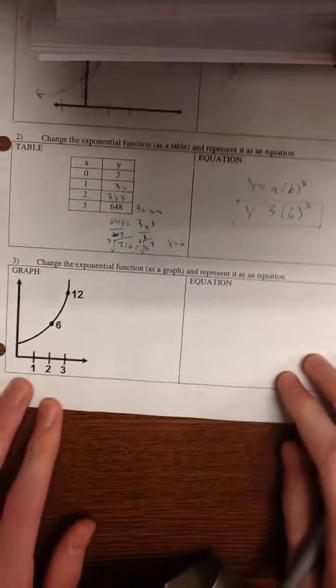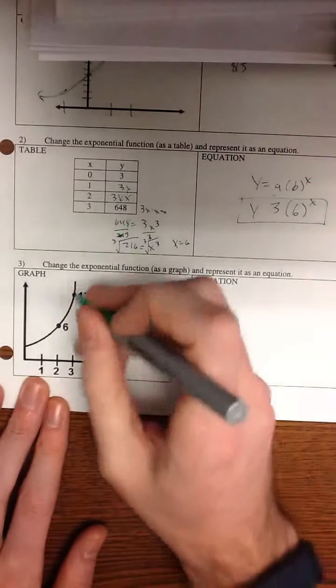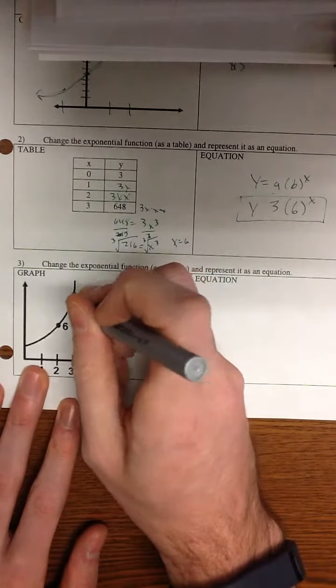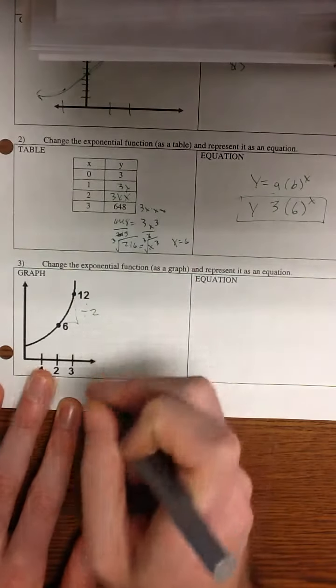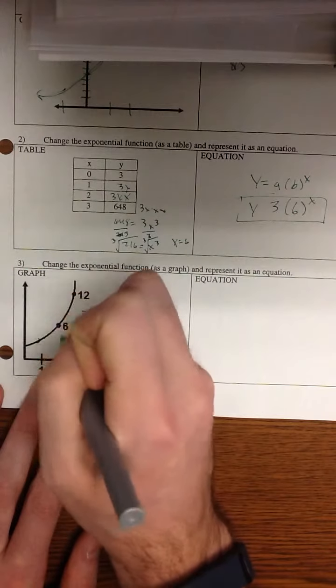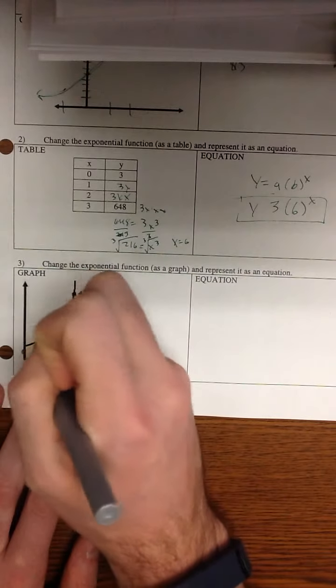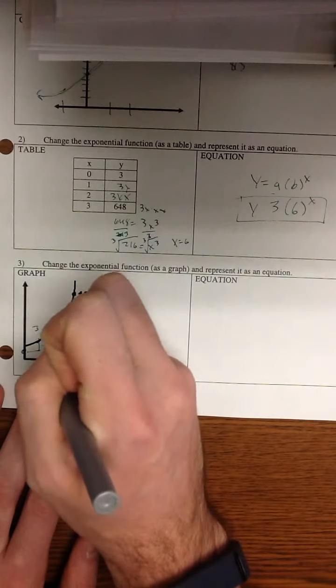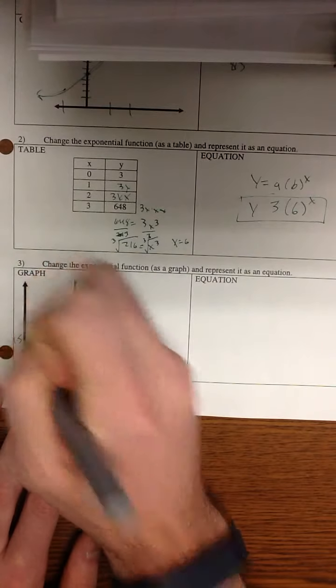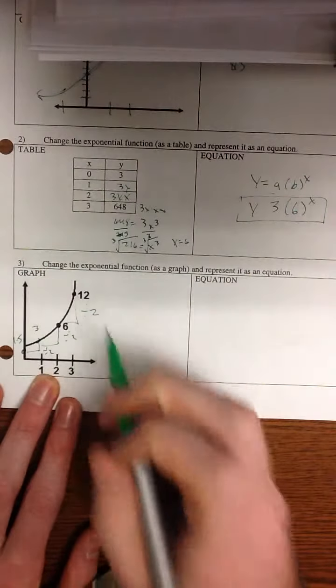Down here, we had to go from a graph to an equation. I'm going to take a different strategy. I'm dividing by 2 that way. So to get to 1, I'd have to divide by 2 again. So that would be 3. And to get to 0, I'd have to divide by 2 again. So that would give me 1.5. So I would divide by 2 every time.